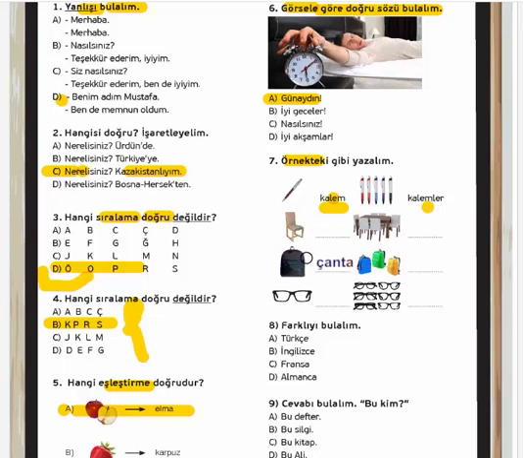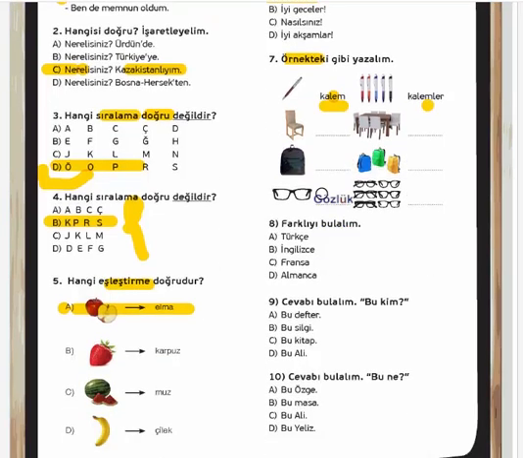Çanta, bag. Çantalar. Çantalar. How do we add lar here? Because the last vowel is a. And gözlük, glasses.